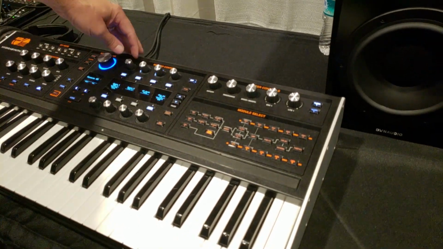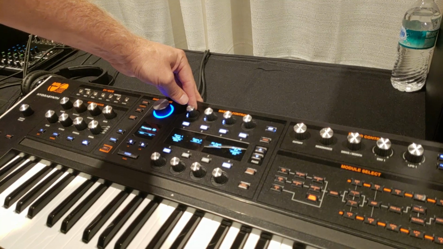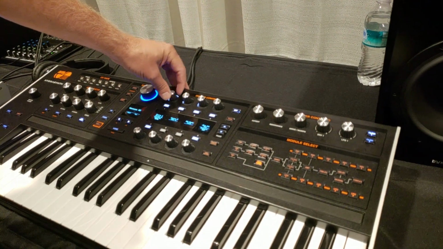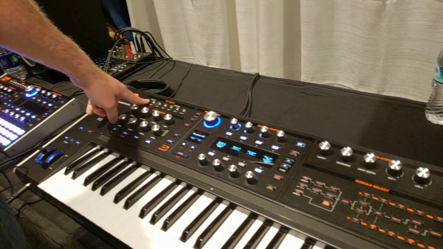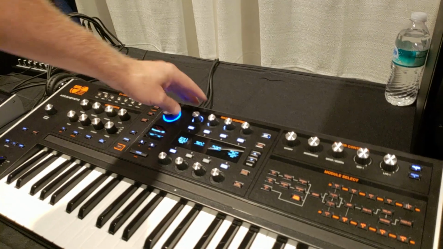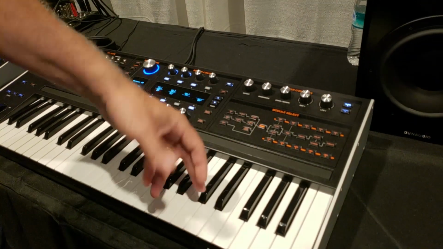The ring mod's kind of interesting because you can pick and choose from almost any source. So you can choose another oscillator, you can choose the output of any of the mutators, and you can even choose your mod inputs from the CV mod 1 and 2 as inputs to the ring mod. So you can actually get audio into there. That all goes into the mixer.